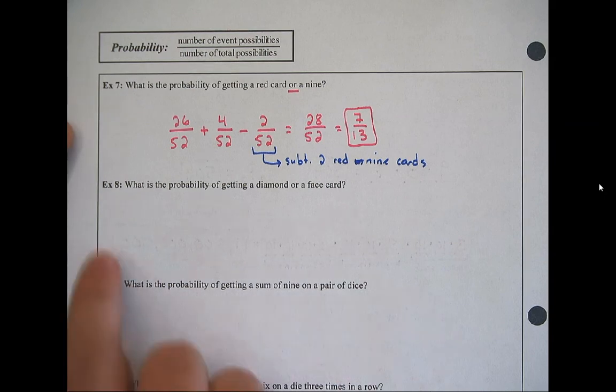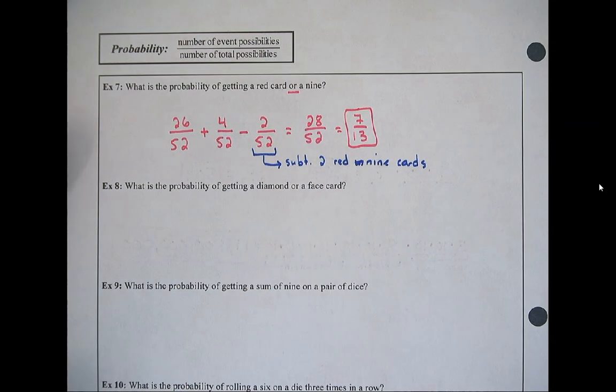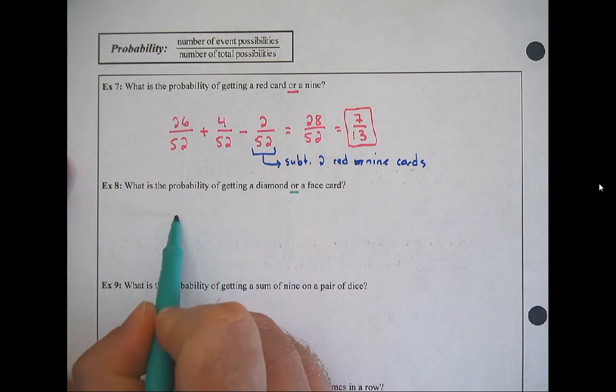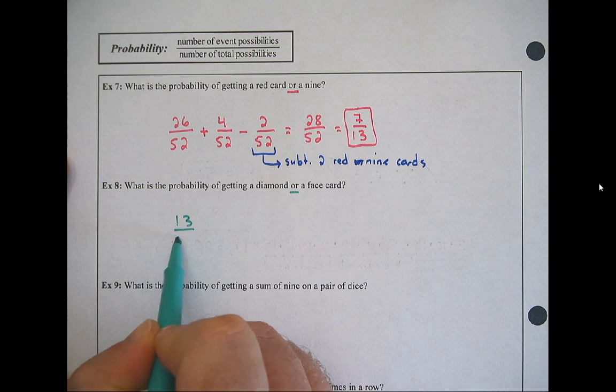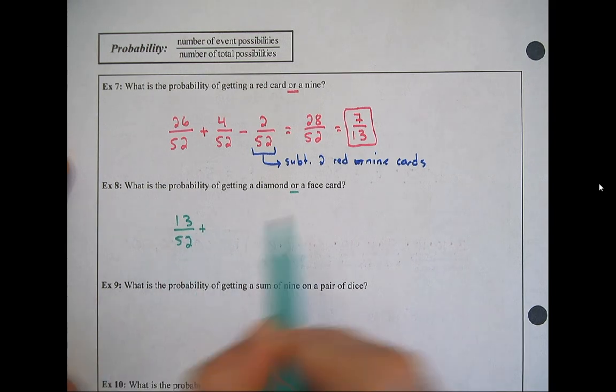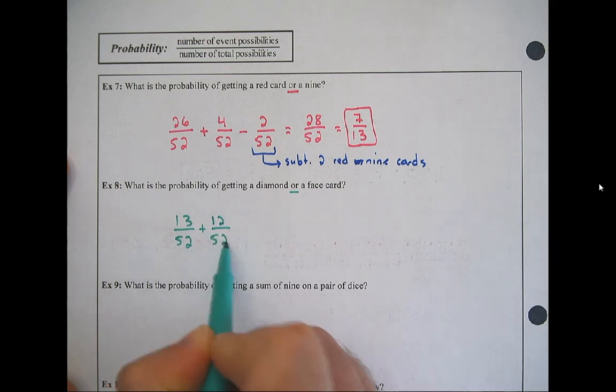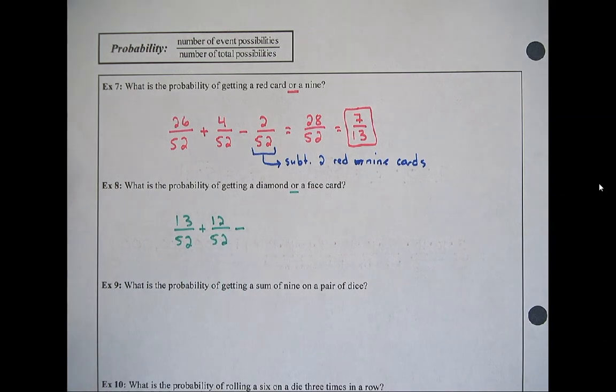Okay, so what's the probability of getting a diamond or a face card? So I'm going to encourage you to pause here. Try to do this on your own. Okay, so here it is again. Or means add. So how many diamonds are there? There are 13 diamonds out of 52 total cards. Or I could pick a face card. There are 12 face cards out of 52. But don't forget, you've got to subtract off anything that repeats, or anything that gets counted in both groups.